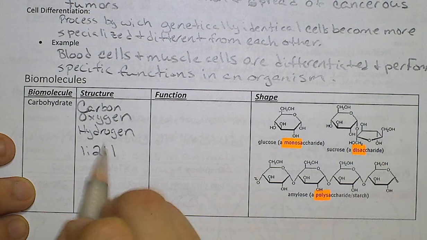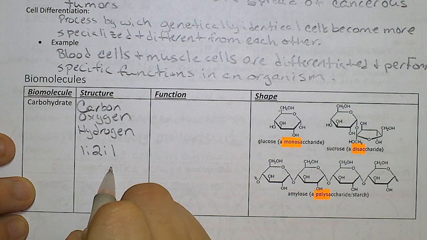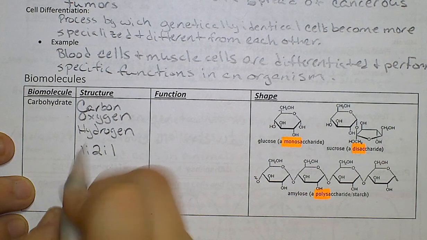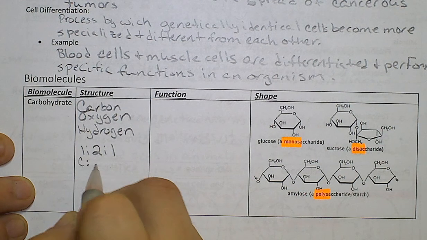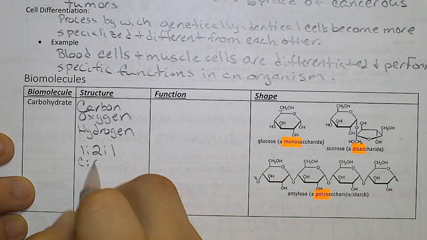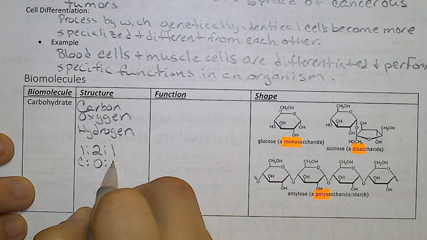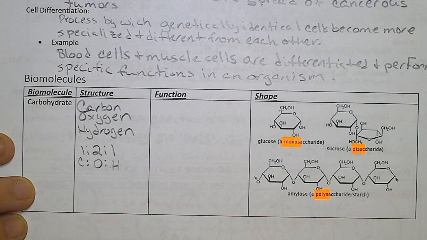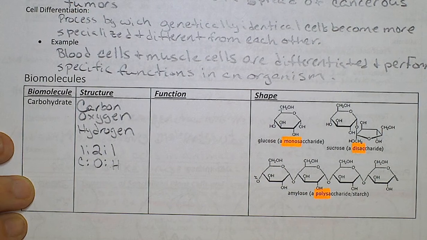Right here? The ratio. You're always going to have one carbon to two hydrogens to one oxygen. That's going to be your ratio. 1 to 2 to 1. Oh, I thought it was 1 I, 2 I, 1.